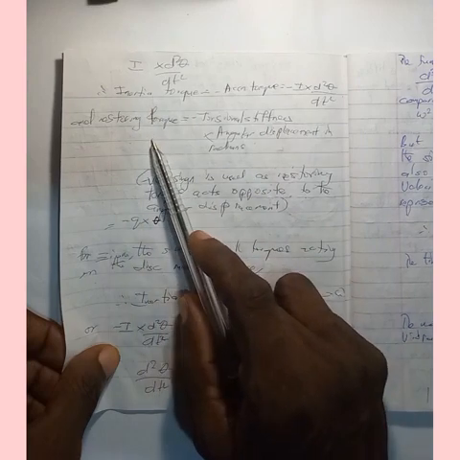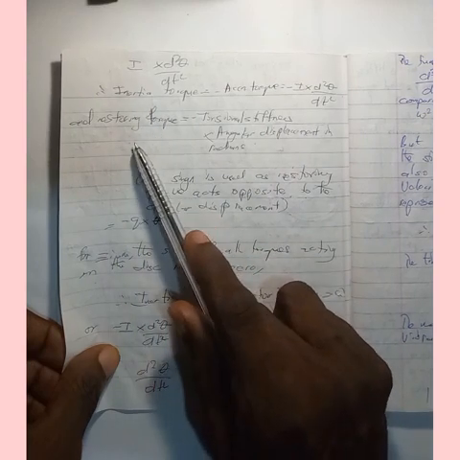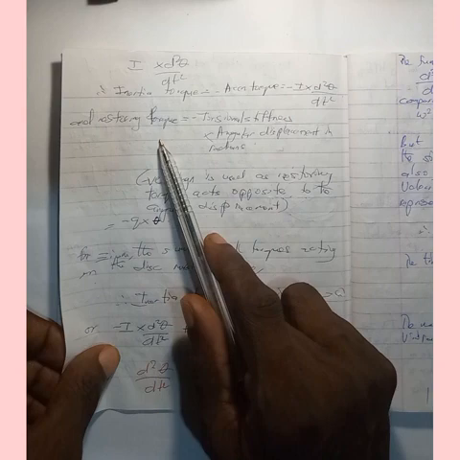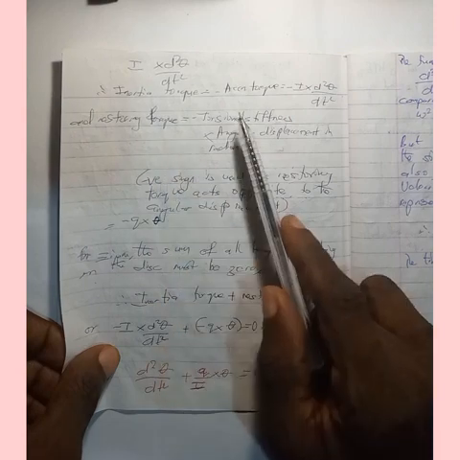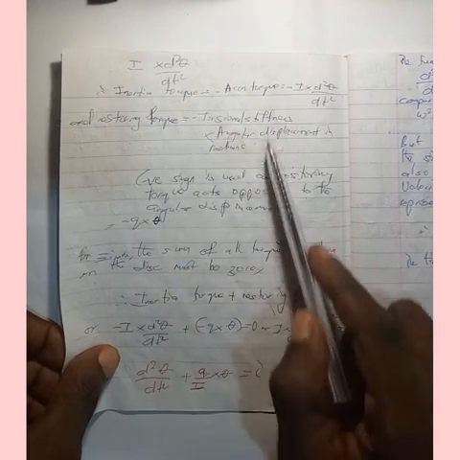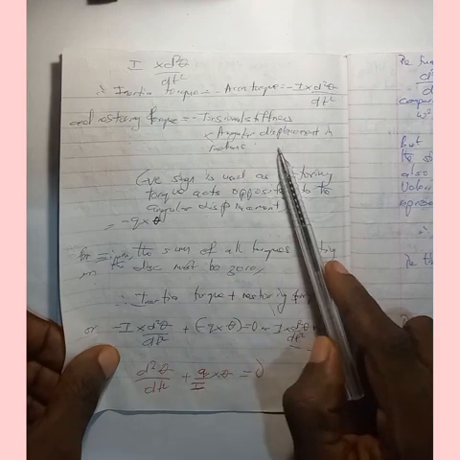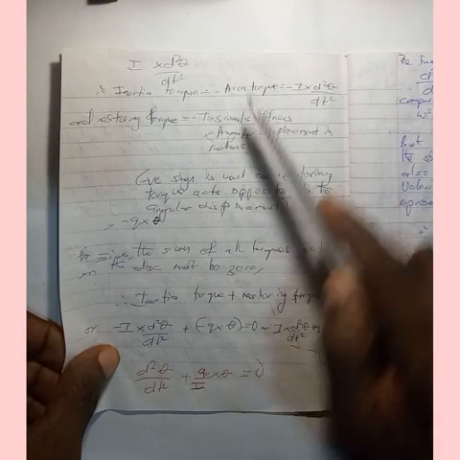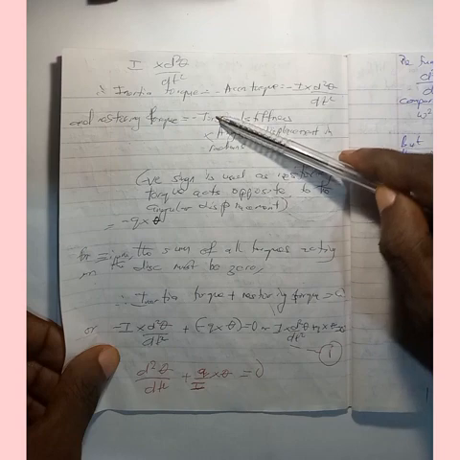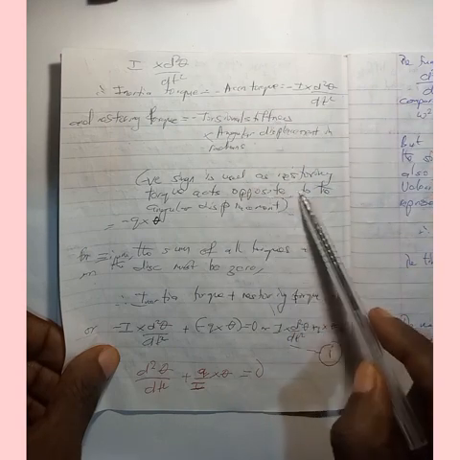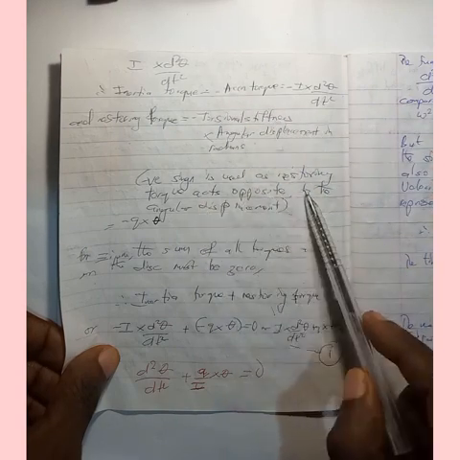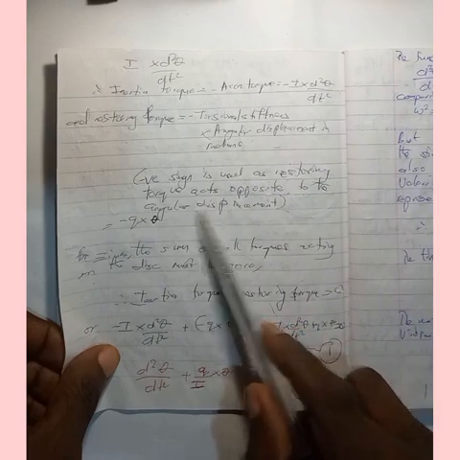Now to the second torque, which is the restoring torque. The restoring torque is given by minus torsional stiffness multiplied by the angular displacement in radians. Why do we have minus here? We have a minus because it is a restoring torque that acts opposite to the angular displacement.